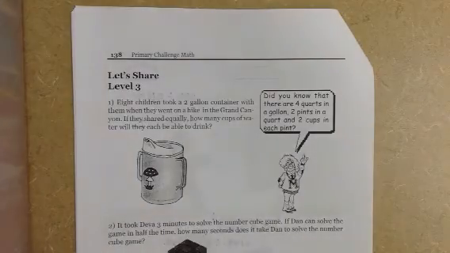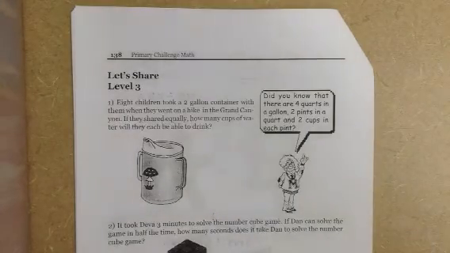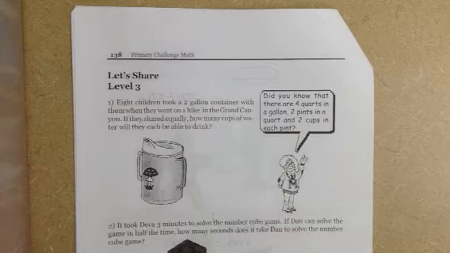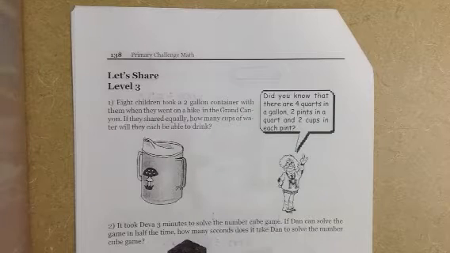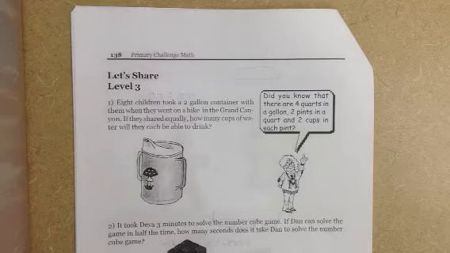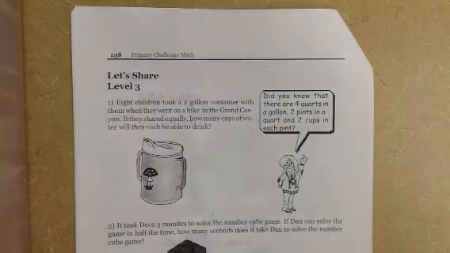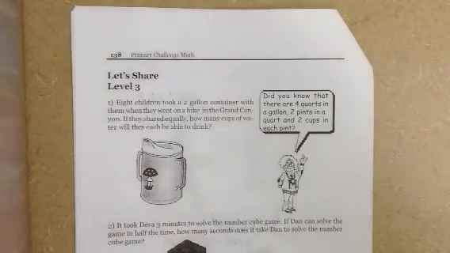I am back, and we are now going to take a look at tips for Let's Share Level 3. So if you are stuck on Level 3 and looking for some tips, this video is for you. You need your Level 3 problems and a pencil. And let's get started. Number 1.